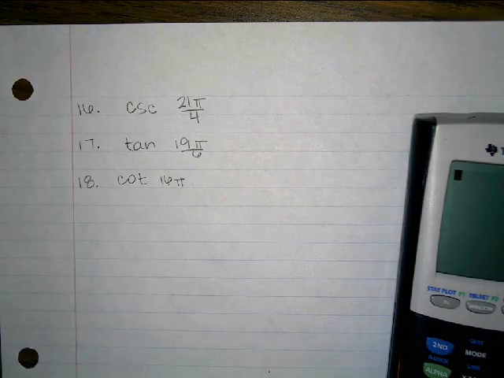So what do I do with the 2? When I'm dividing, it's on the bottom? Yes. So you multiply by the square root, top and bottom.